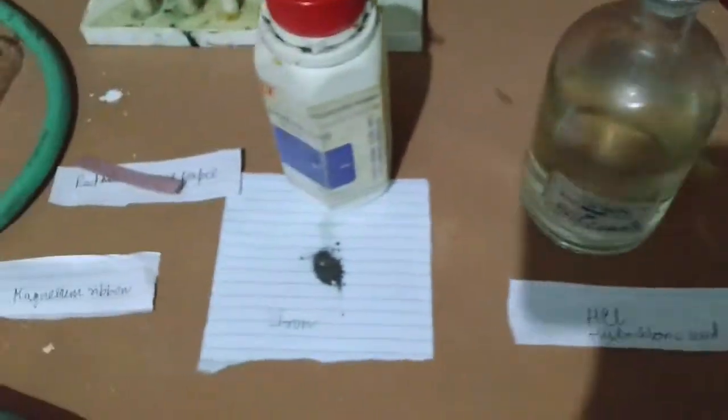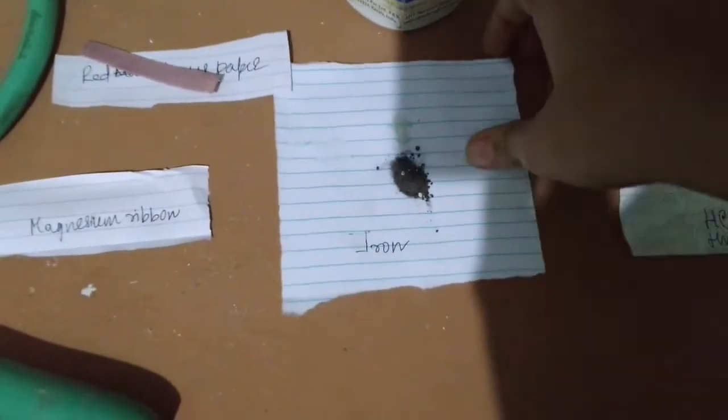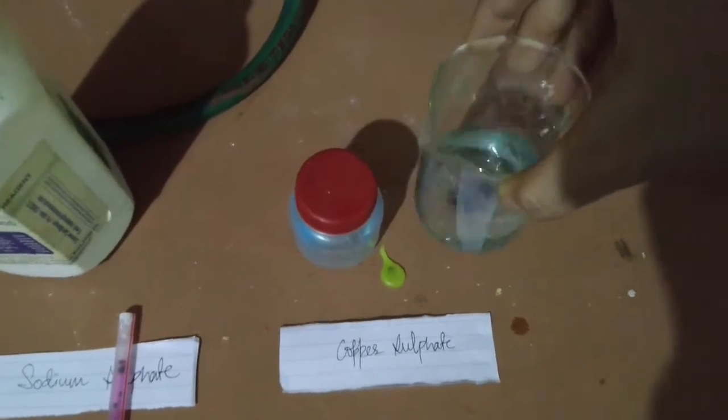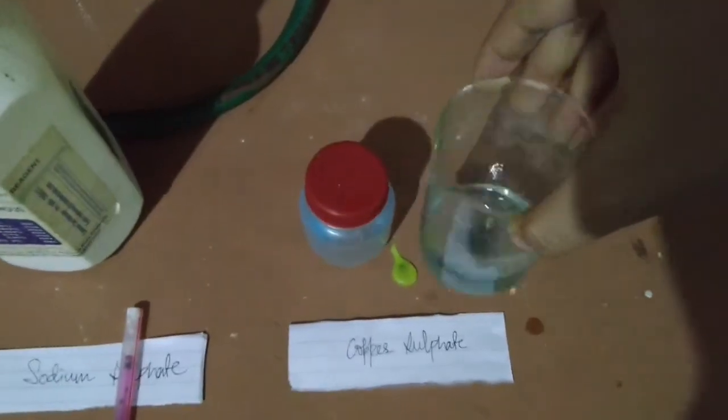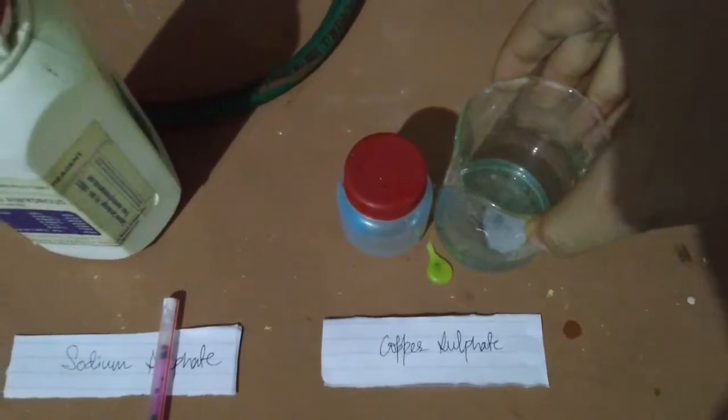Now there is iron powder, here it is. So I am going to add iron powder over here. I am taking it and adding it to the copper sulfate solution. Now see, this reaction is very slow. It cannot happen instantly. So I have to wait for an hour, or at least overnight, to see the change.